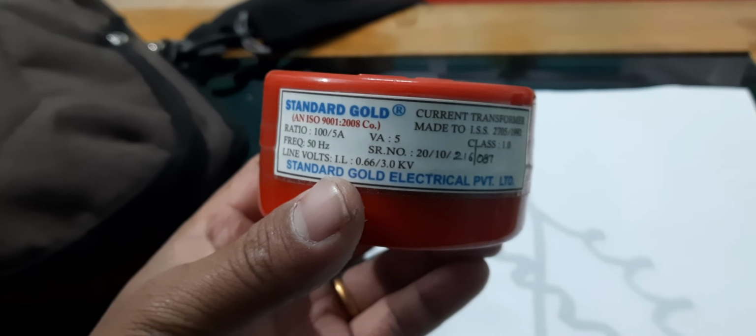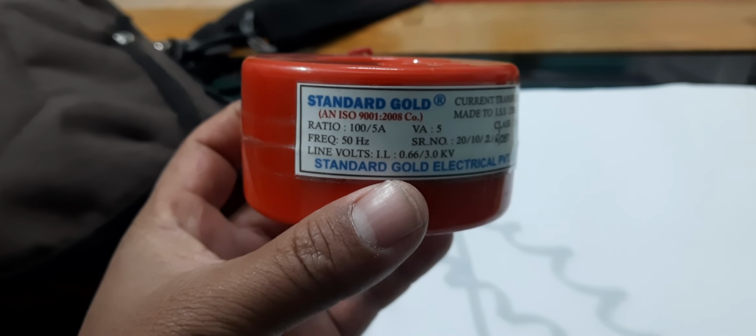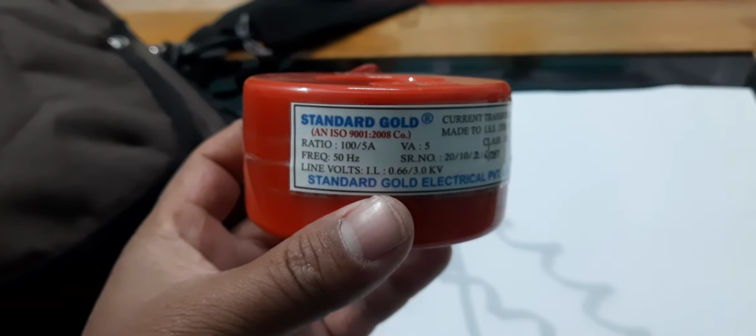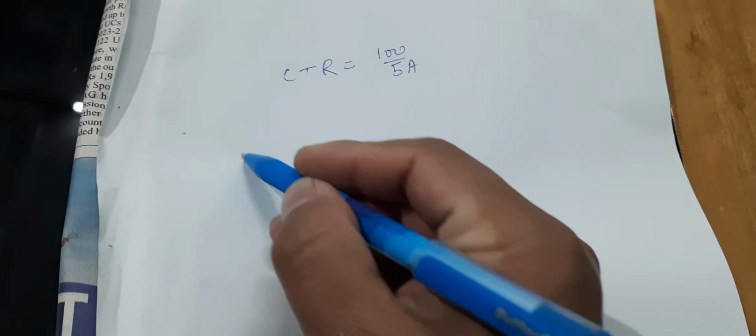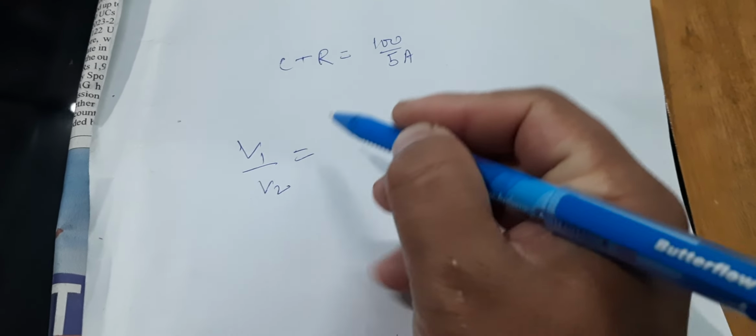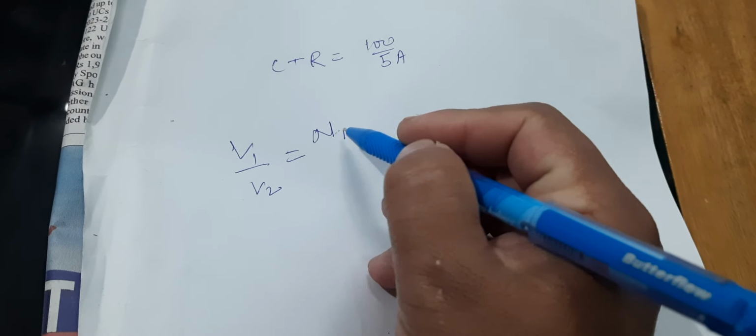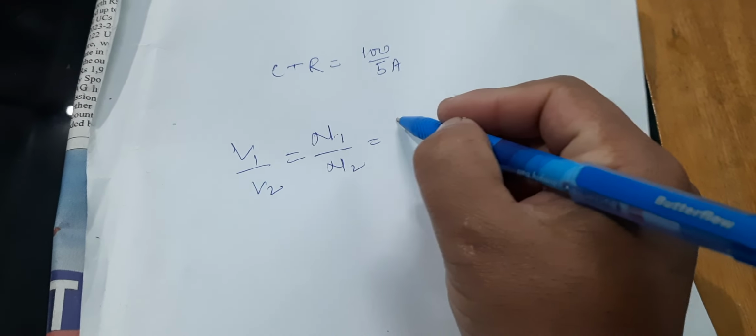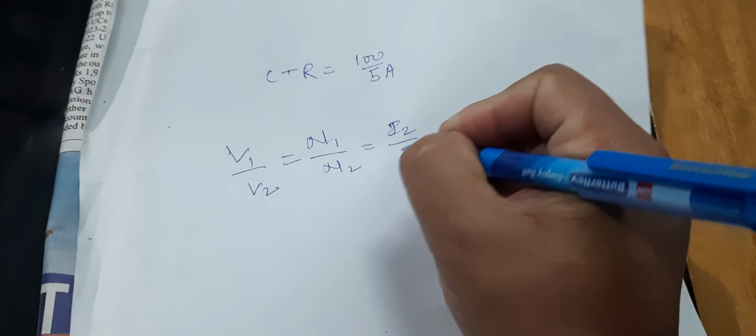Before I open this, because this is 100 by 5, let me show you this formula. The CT we have just seen, the ring type CT, has a CT ratio of 100 by 5 in the secondary. So how do we get this? You have to remember one important transformation formula: V1 by V2 is equal to N1 by N2 is equal to I2 by I1.